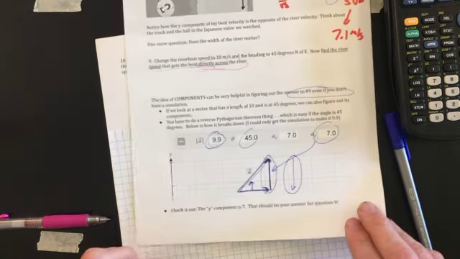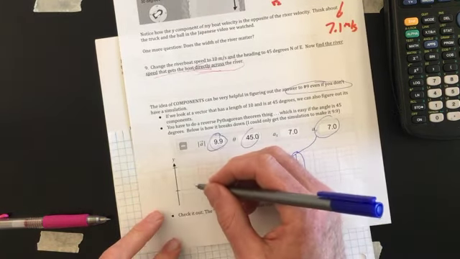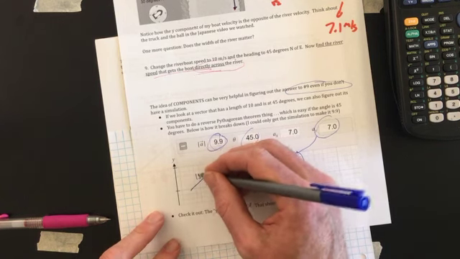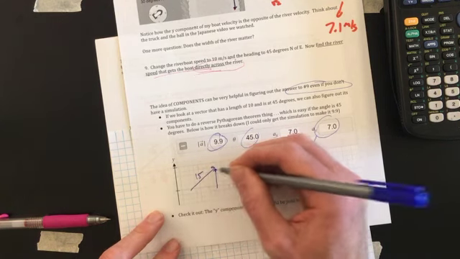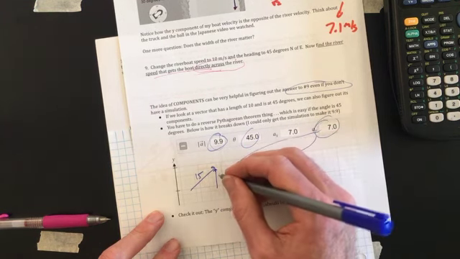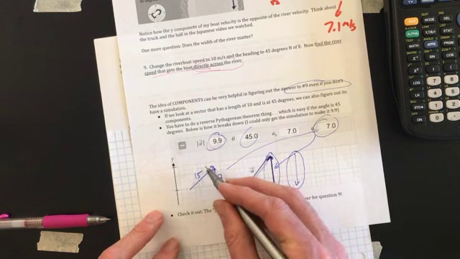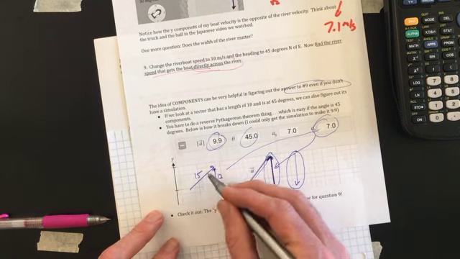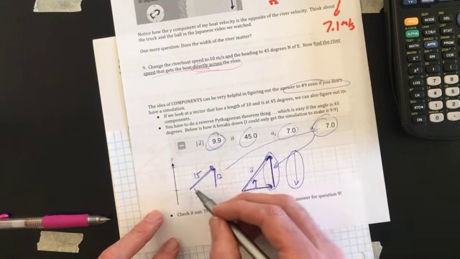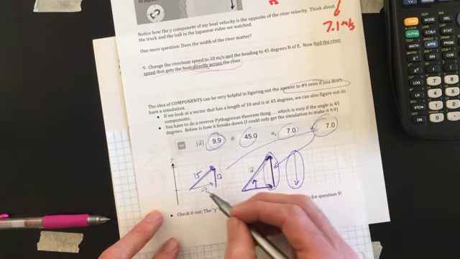On the PHET simulation, you could have just drawn yourself a vector. It takes a little while to get, but you would have drawn yourself a vector that had a length of 15 and had an upward component. So this AY over here would have been 12. You'd have just had to play around with it until you got it just right. And this would be 15 and this would be 12. And then magically, this would appear to be 9 over on this side.